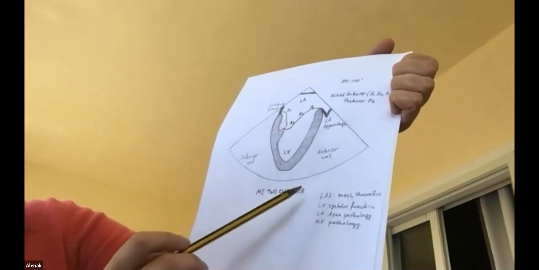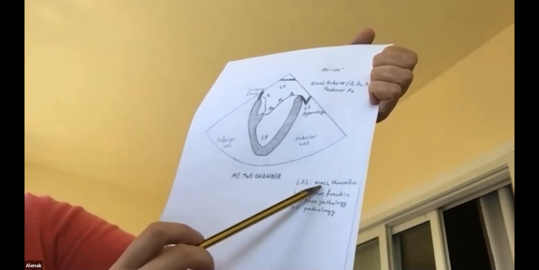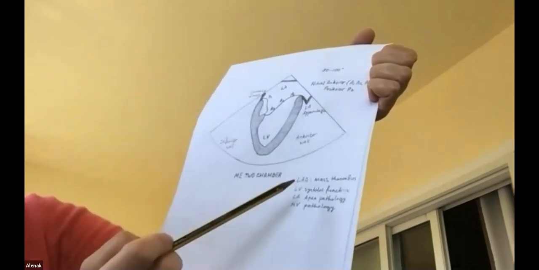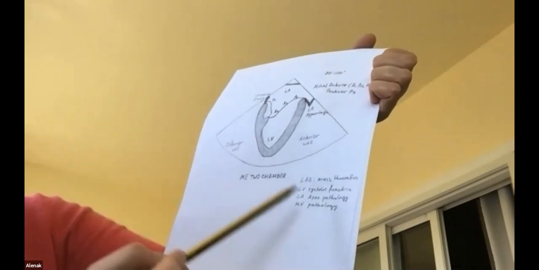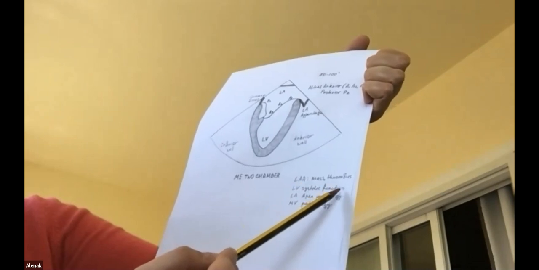This view is good for assessing left atrial appendage mass and thrombus, because we can see it here. Left ventricle systolic function, left atrium pathology, left atrium apex pathology, and mitral valve pathology. You said that was 80 to 100, right? Yes. Okay, cool. Just checking.